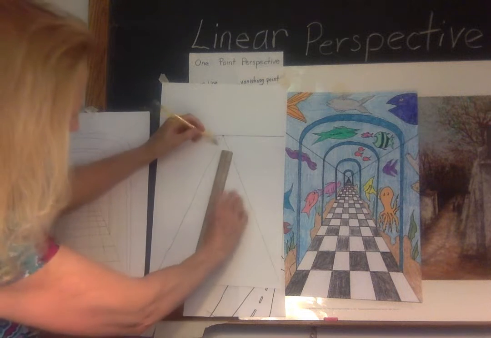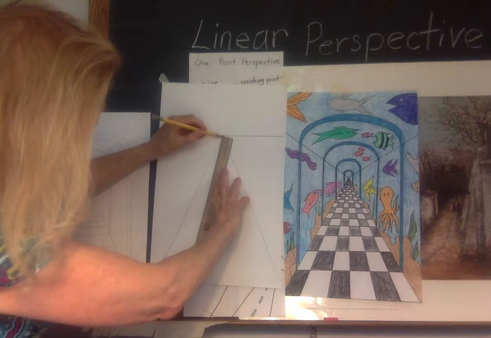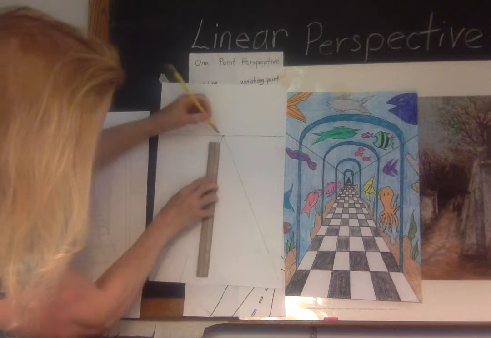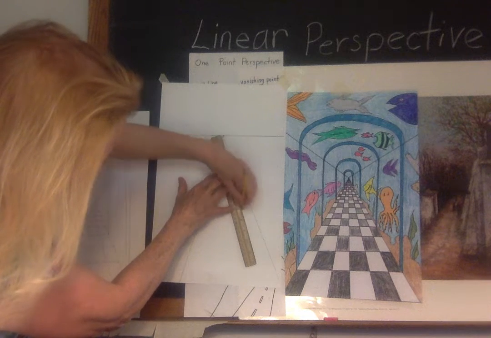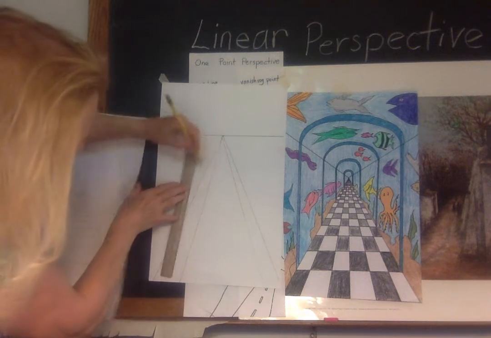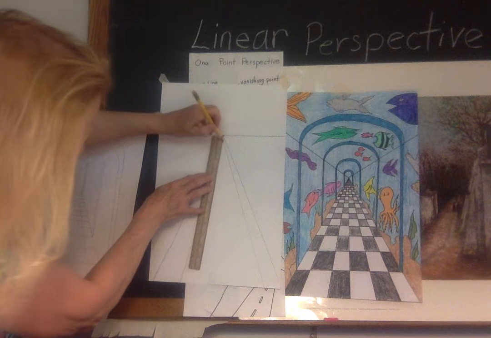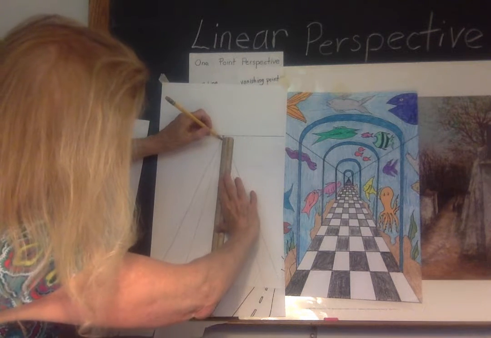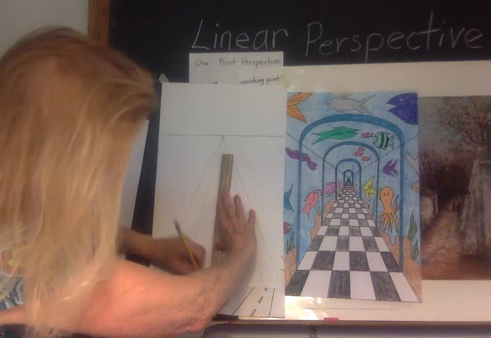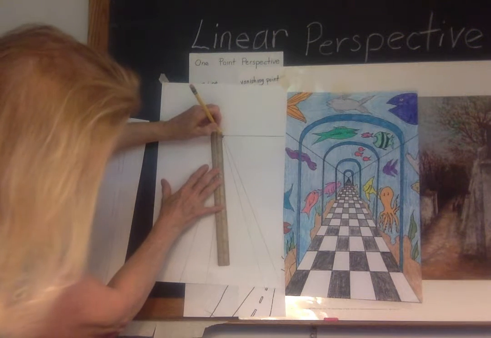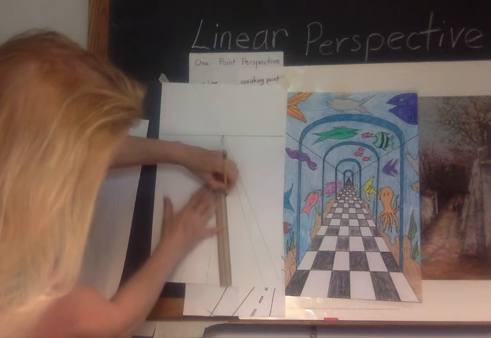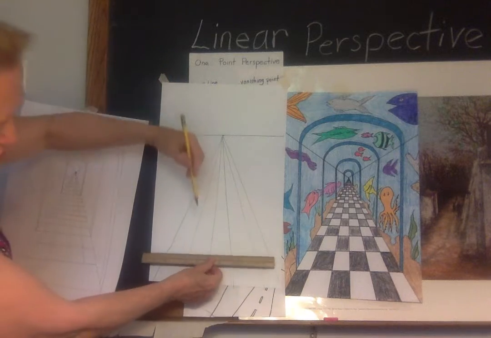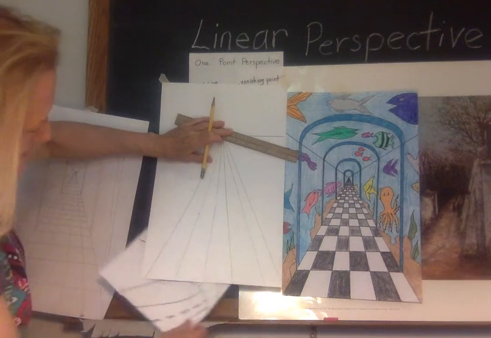Okay, after that, I'm going to add some more lines. I'm going to add 4 lines. Your paper probably is smaller, and you won't have to worry about the length. My ruler doesn't really go the whole way, of course. And so I added 2 lines. I'm going to add 2 more. We're going to turn these lines that all start at the vanishing point into a checkered floor. We're going to do it checkered because that sort of is really dynamic and it catches your eye. And it's a great contrast against the walls of the ocean exhibit there.